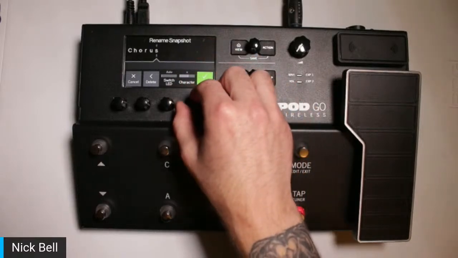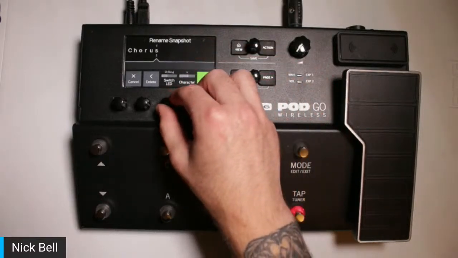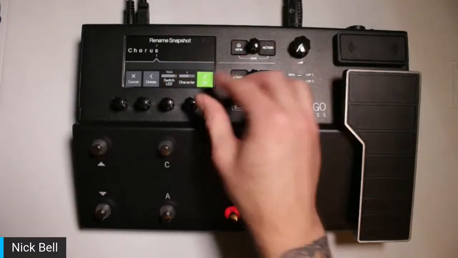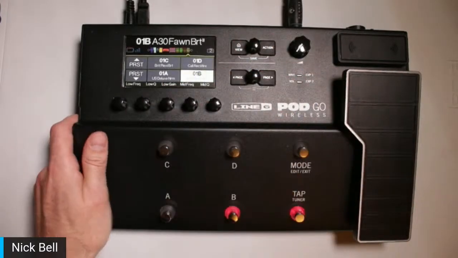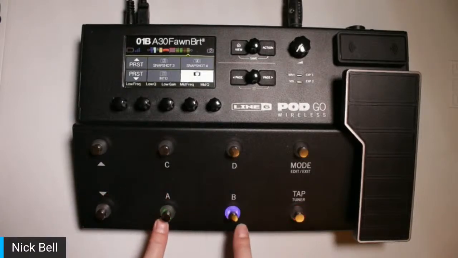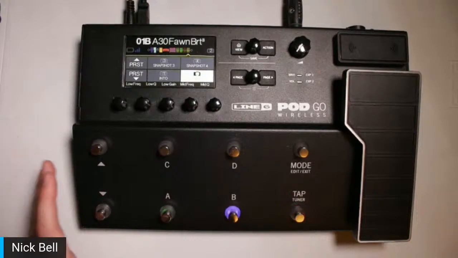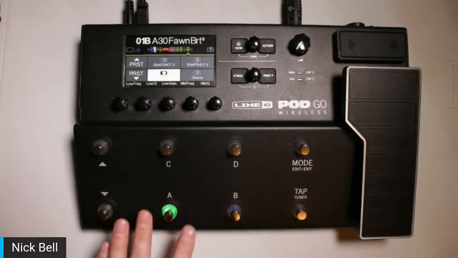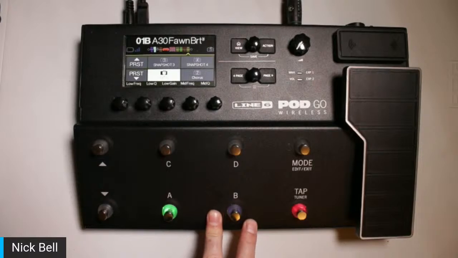So we'll just go to S right there, and let's change this color to, hey, let's do violet. All right, so now when you're in snapshot mode, you'll notice we have these different colors. Right at a glance, of course, it's kind of hard to see on camera, but you can see that this green is dimly lit, and when the green is lit, the violet is dimly lit as well as the other snapshots.